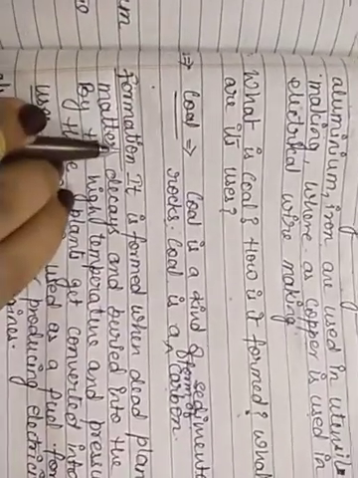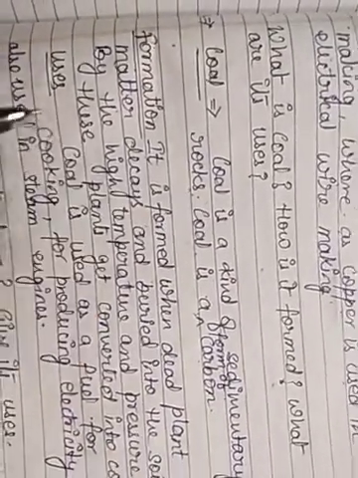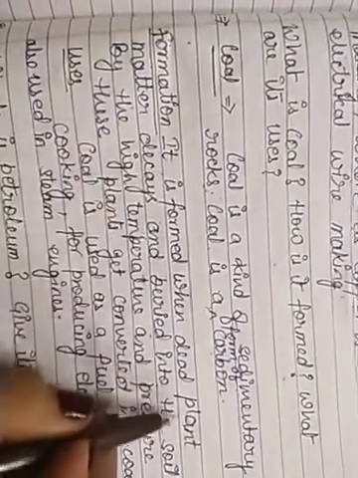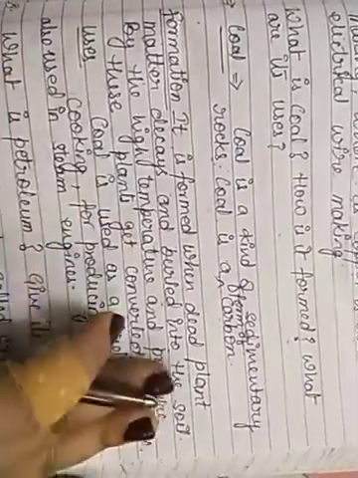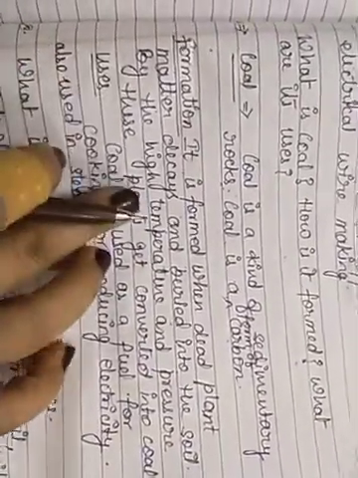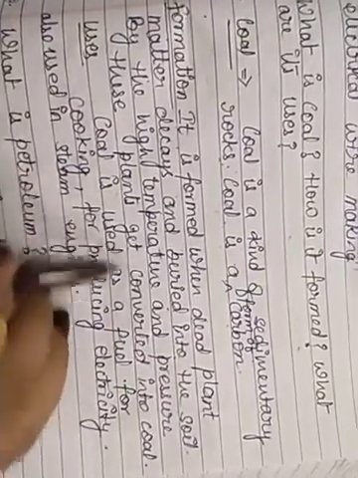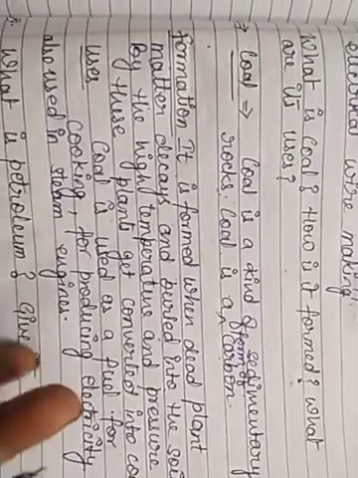Now how is it formed? It is formed when dead plant matter decays and is buried into the soil. When the plants die and decay and get buried into the soil, or become part of the soil, by the high temperature and pressure over a long period of time, these plants get converted into coal.